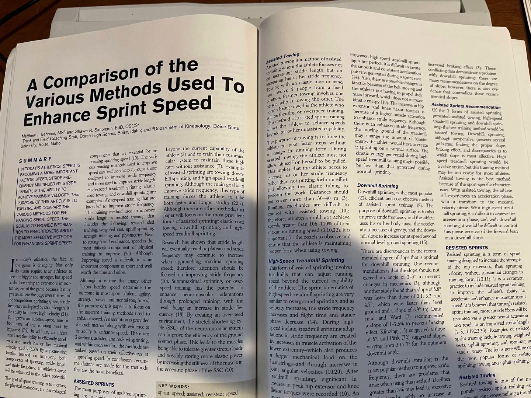However, high-speed treadmill sprinting is not perfect. It is difficult to create the smooth and consistent acceleration patterns generated during a speed race. Also, there is a possibility of changes in kinetics because of the belt moving and the athlete not having to propel their mass forward, which does not increase kinetic energy.